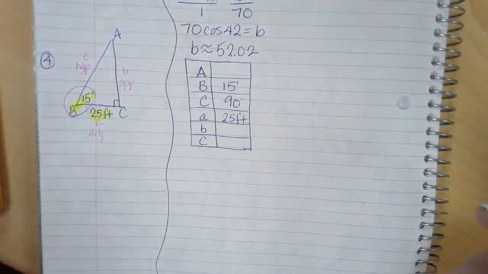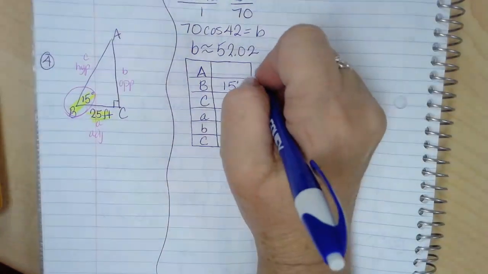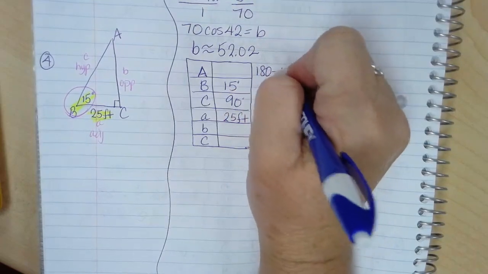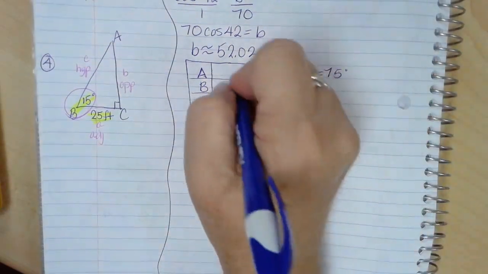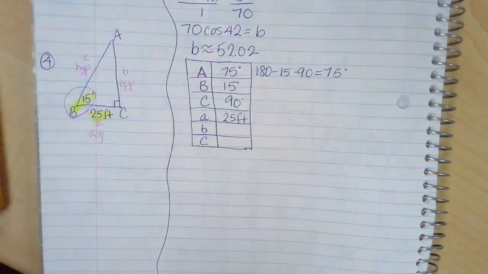Now, how do we find angle A? That's one that doesn't require a lot of work. 180 minus 15 minus 90, and we get 75 degrees. So that is 75 degrees.